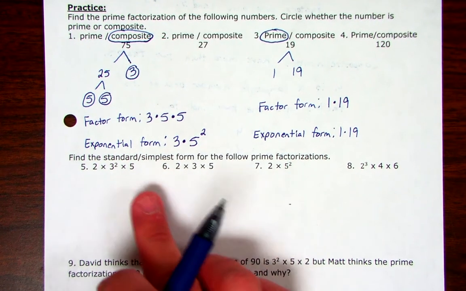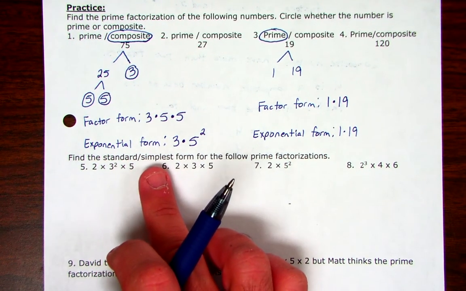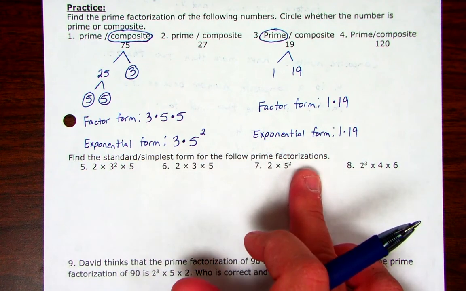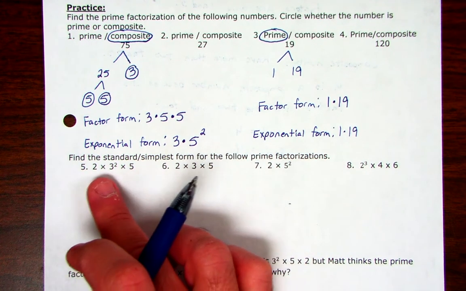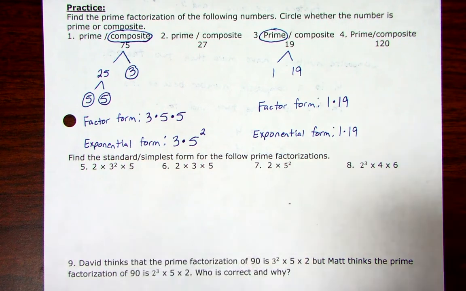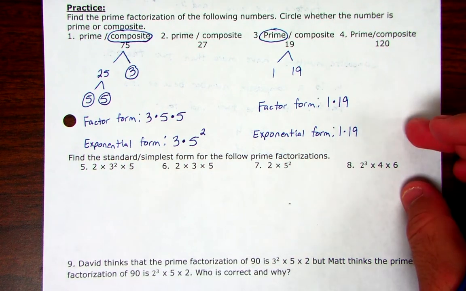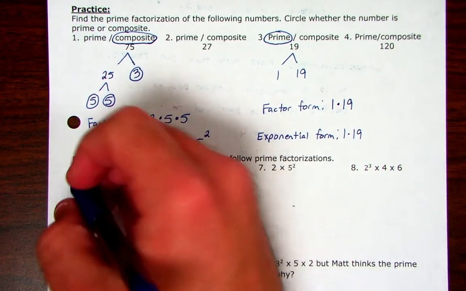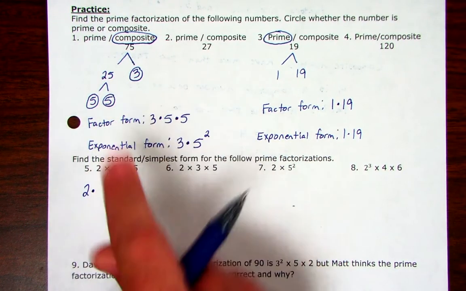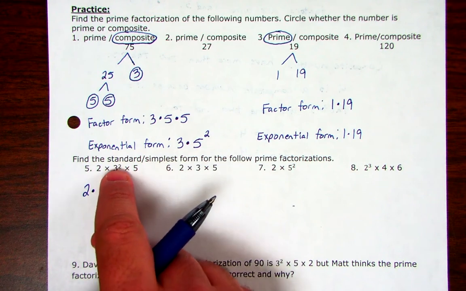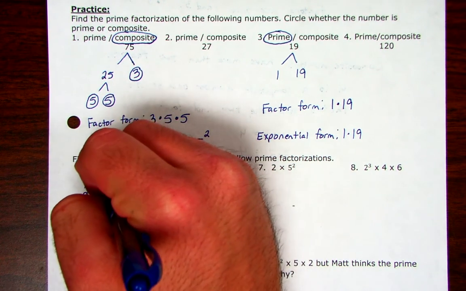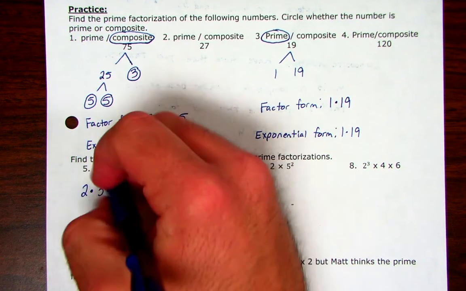Alright, now it says find the standard slash simplest form for the following prime factorizations. So here we go. We have our factored form. What it wants us to do is to multiply it out to get our standard form. So here we go. I have a 2 times, I have a base 3, but how many 3s should I have? I should have 2 of them. And then I also have a 5.